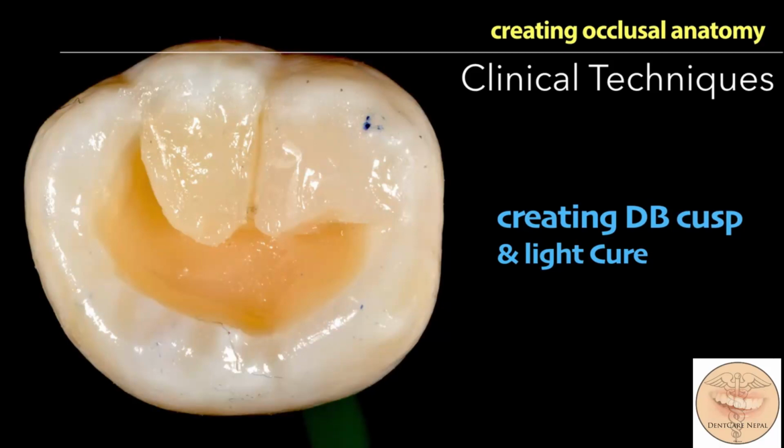Then the next cusp is the distobuccal cusp. It has a proper triangular shape, so you cannot adapt it in a rectangular way. You have to keep the limits of the cusp in mind. You cannot extend the composite to the neighboring cusps. You have to maintain the margins, and that's only possible with proper training. Don't over-contour it. You have to align it along the walls, never above the walls. You can see the margins are very clear here. There's no overhanging composite.